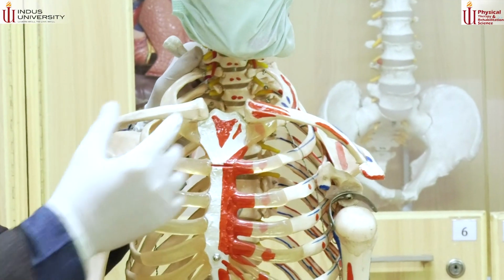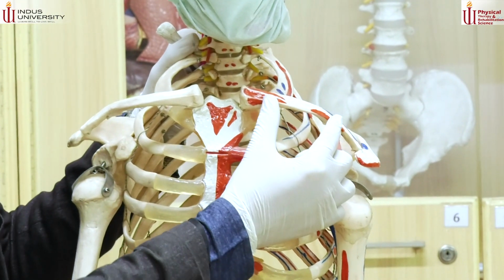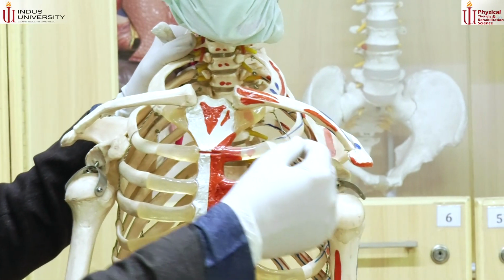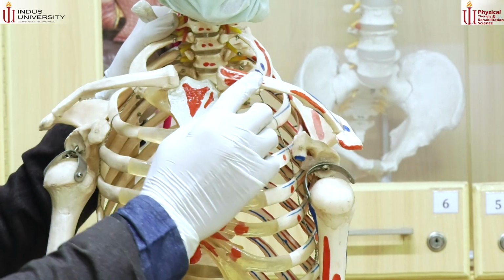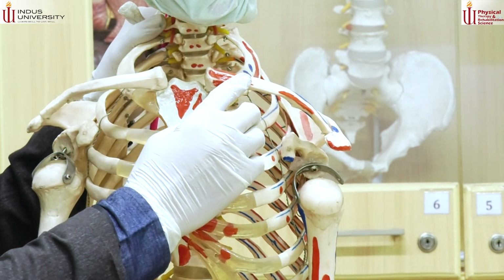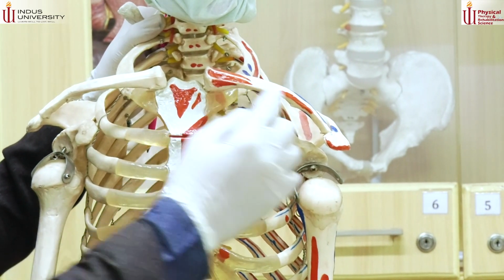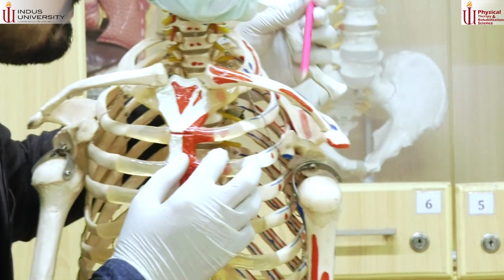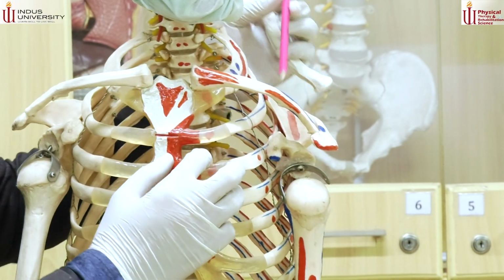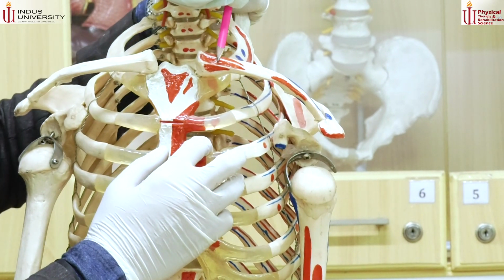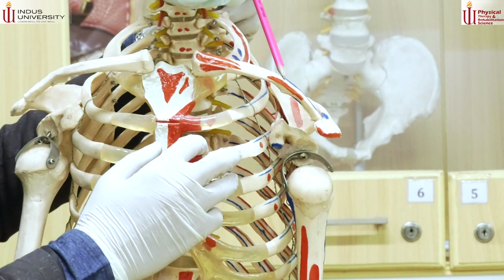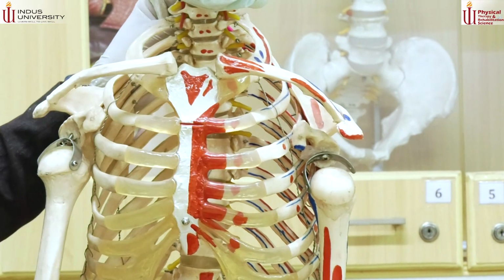On the left clavicle you can see some red and blue markings. The red markings indicate the origins of the different muscles that we will study, and the blue markings indicate the insertions of the muscles. The origin and the insertion are basically the attachments.